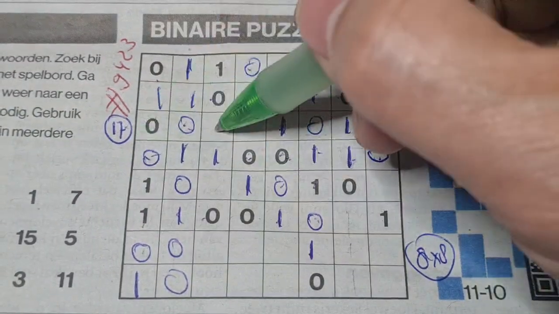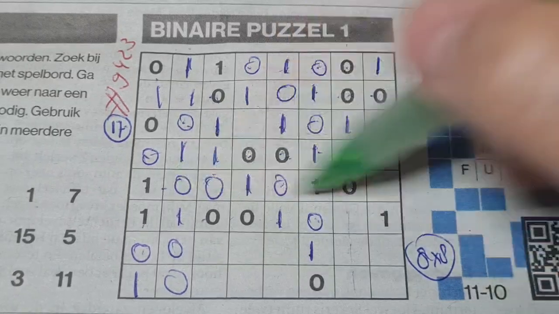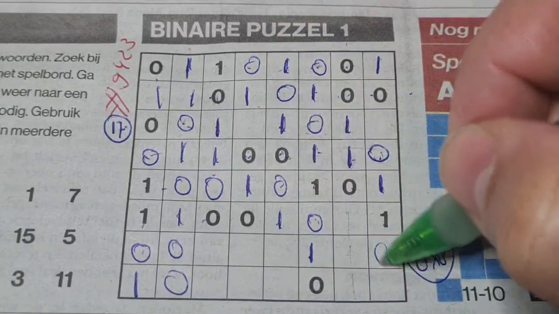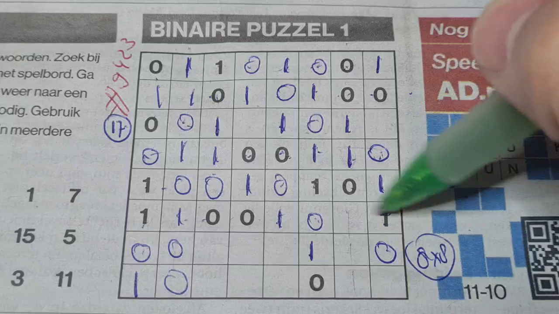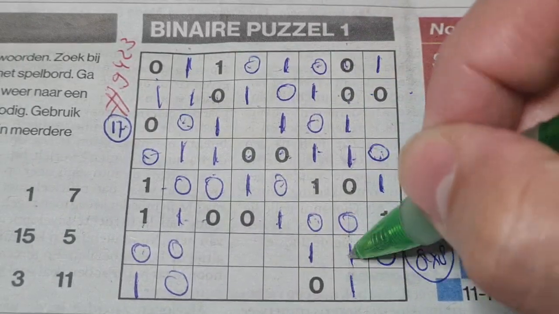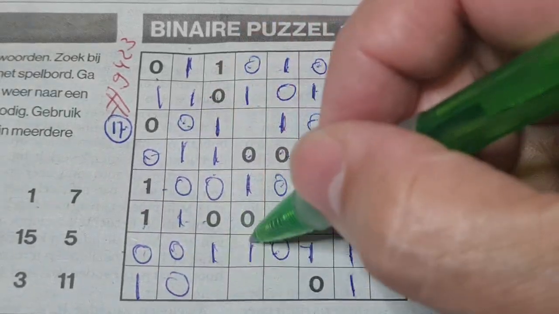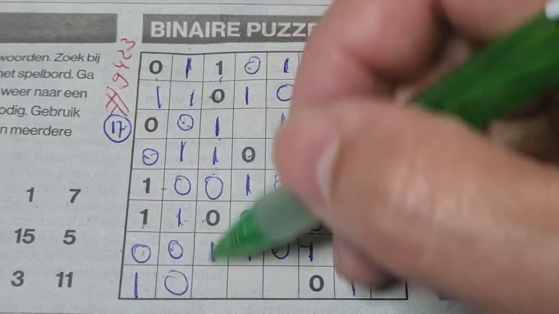Double O's, here one, there one. Double ones, here no, there no. 4 O's we have here. So the rest are ones. Double ones, here no, there no. 4 ones we have here, so the rest are O's. 4 O's we have here, so the rest are ones. Double ones here, no, there no. 4 O's we have here, so the rest are ones. 4 ones we have here, so the rest are O's.